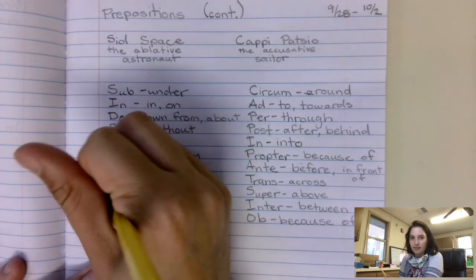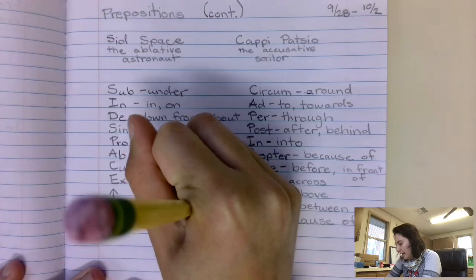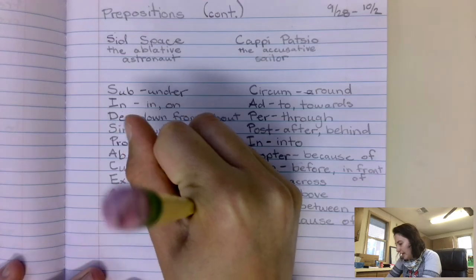Alright, now let me make sure you can see all of this. Oh, down a little. Okay, make sure you get all of these written down. I know it's a lot of words to remember, but most of them will come naturally.